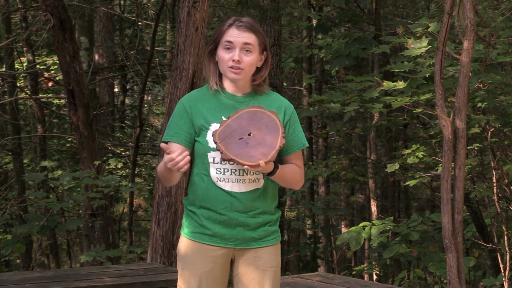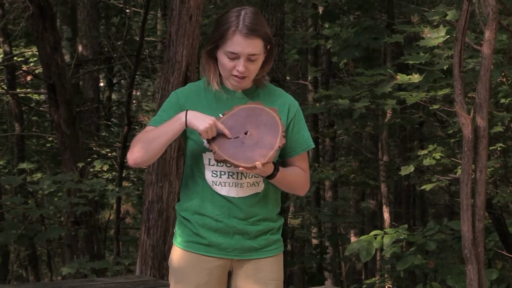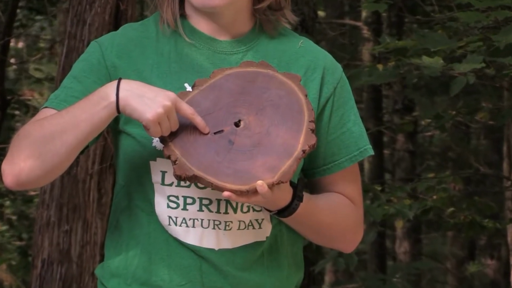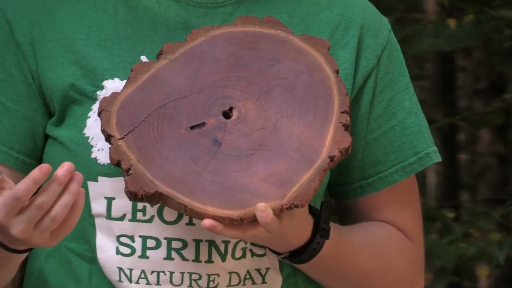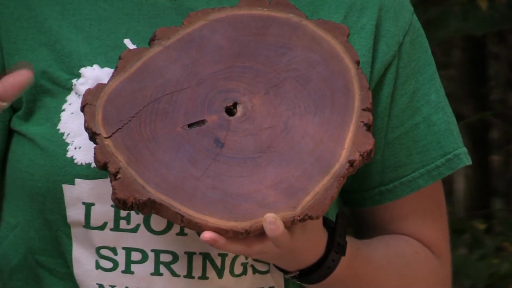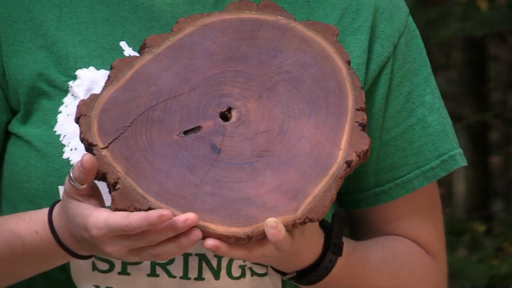You might be able to spot other things that are happening in your tree. For instance, I can spot a part where the tree used to have a limb and then lost that limb. You might also spot some scars on your tree from where there might have been a fire or it might have gotten damaged from something.